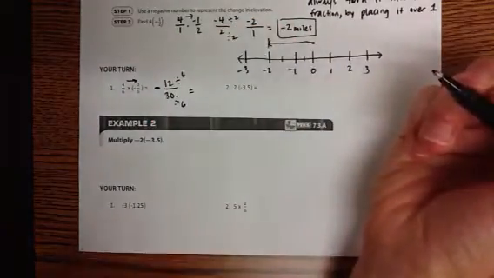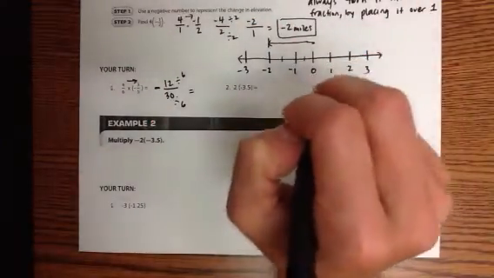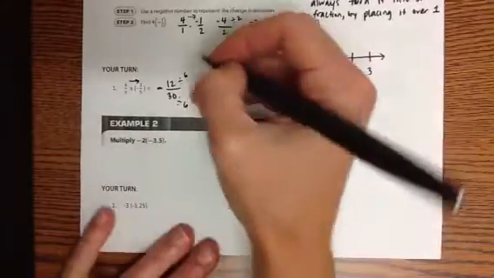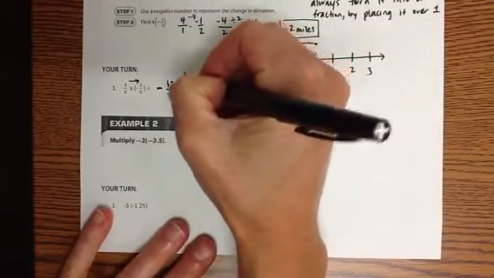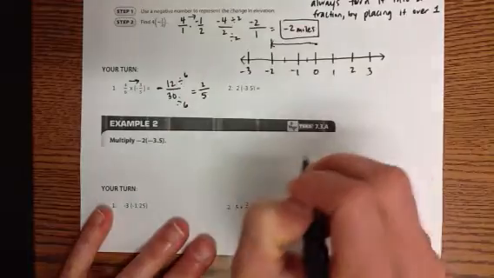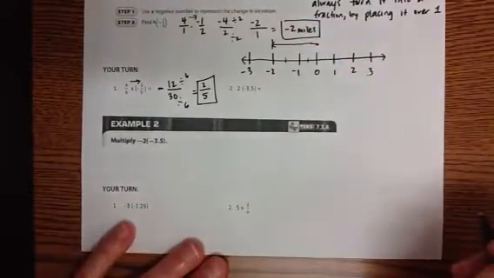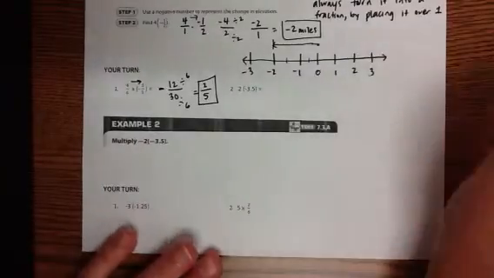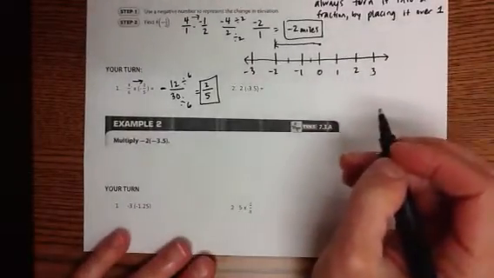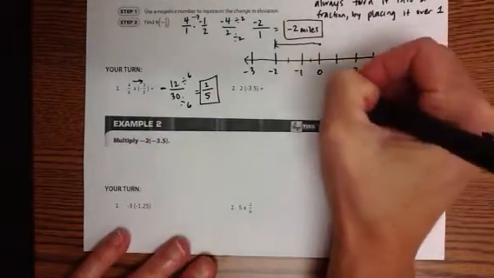You could have divided by 2, and that would have been perfectly fine. It would have just taken you a little longer to get there. So divide by 6, I would get 2, and divide by 6, I get 5. So my answer is 2/5.